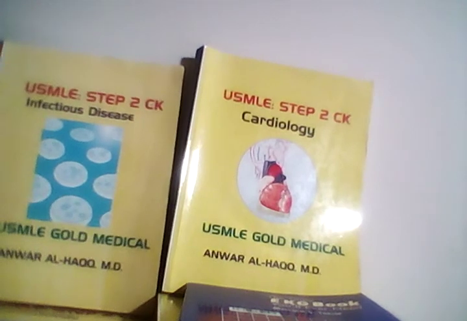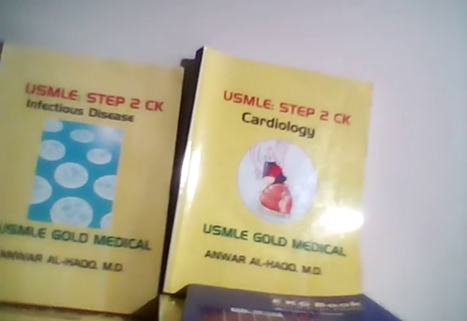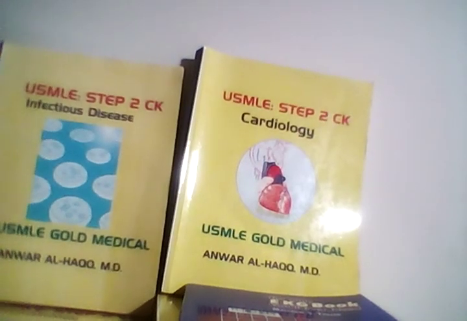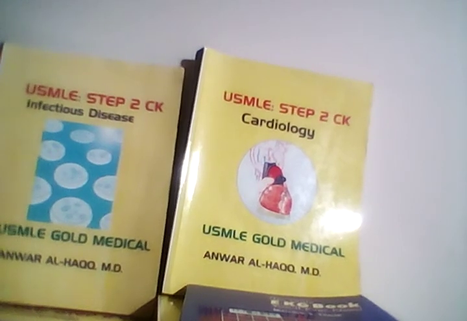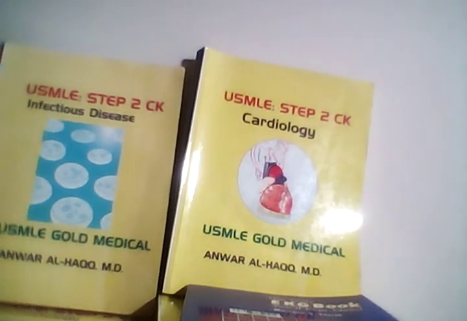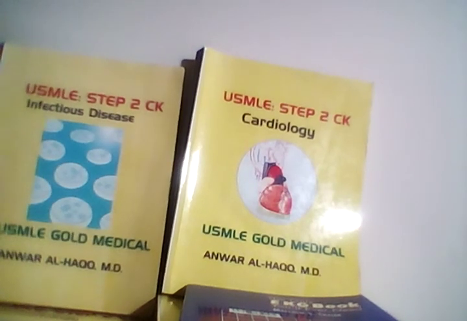So how will we do the Schilling test? Now we are doing the Schilling test. First we want to know if diet is causing his vitamin B12 deficiency. In the Schilling test we want to make sure which one it is, because we already talked about three things that can give vitamin B12 deficiency: diet, intrinsic factor deficiency, or malabsorption.